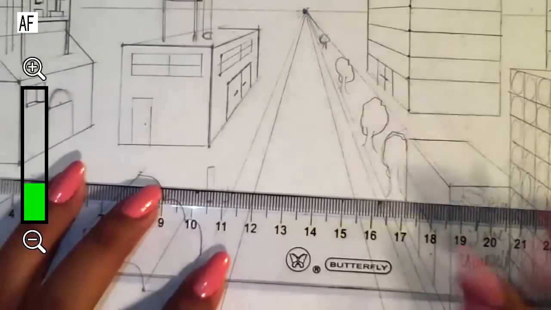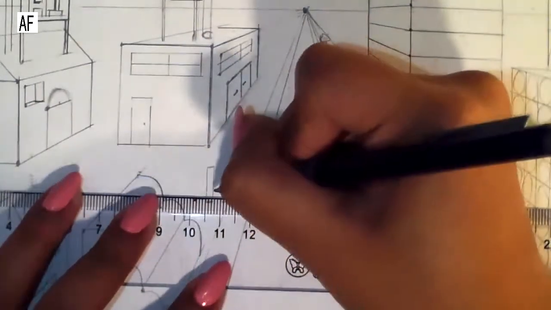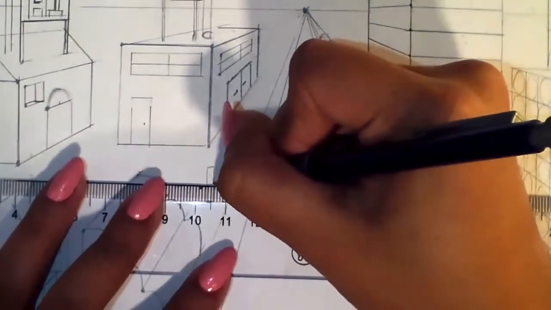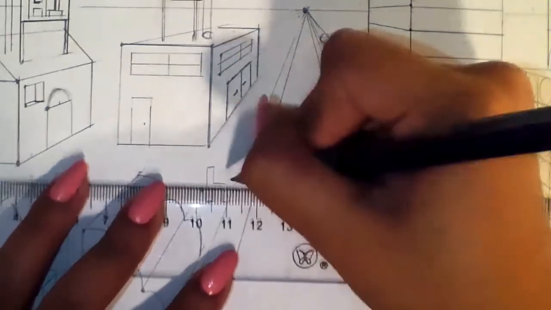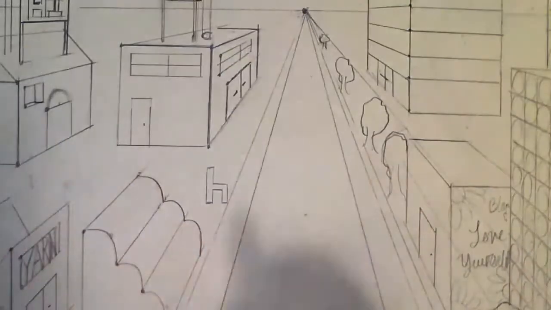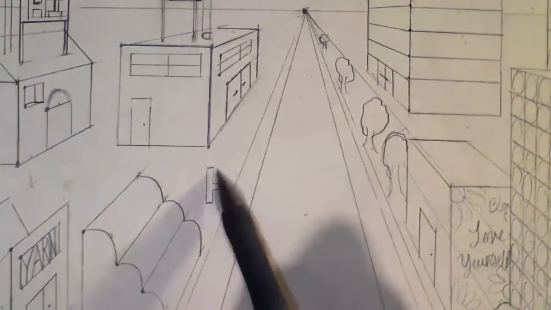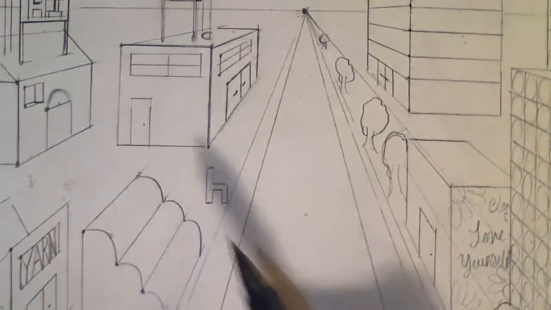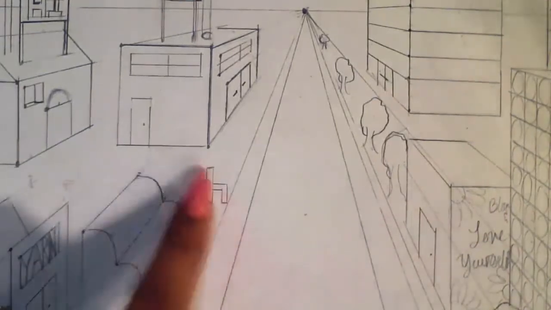So right now, I'm drawing those bus benches, you know, the cement ones. So they just look like this, right? Those benches are very simple. It's just a rectangle, another rectangle, another rectangle. You can even just do rectangles if this is too hard for you.